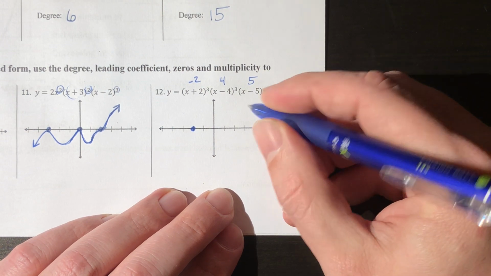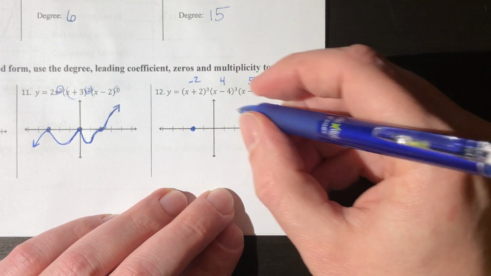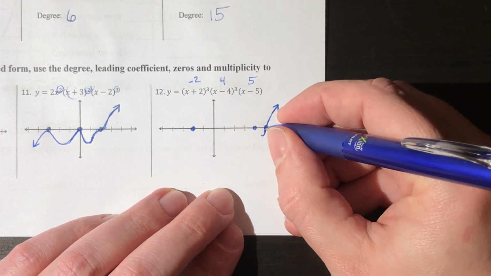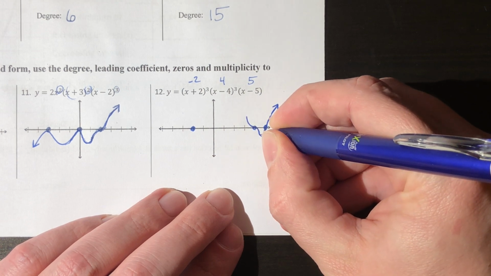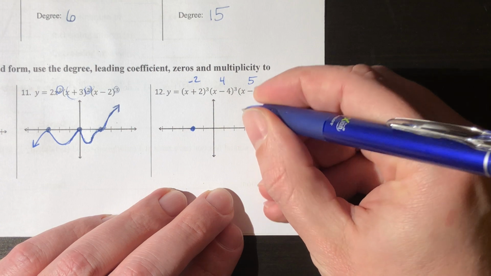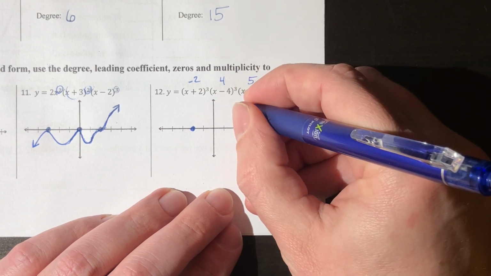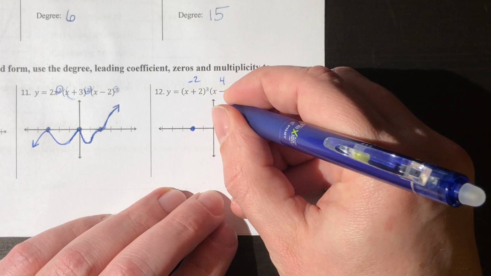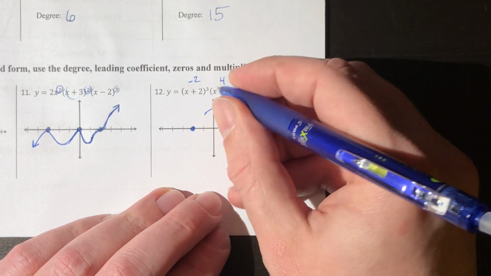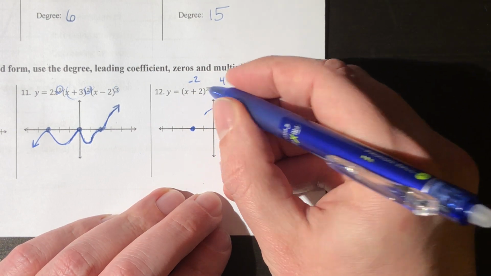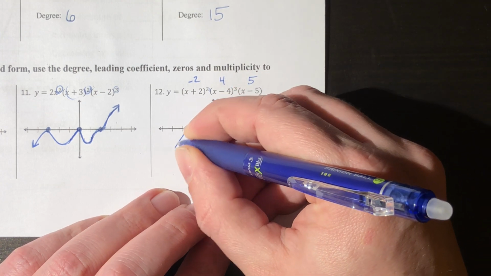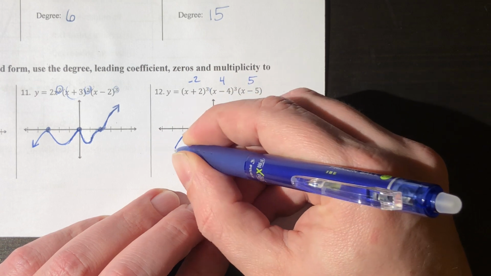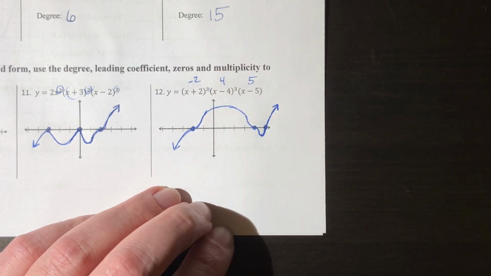It's got to come back up so I can get to this 0 at 4, which has an exponent of 3, so a multiplicity of 3, making it twist through there. Then it doesn't come back down until -2. That has an exponent of 3, so it's another twist through that point. So our graph looks like that.